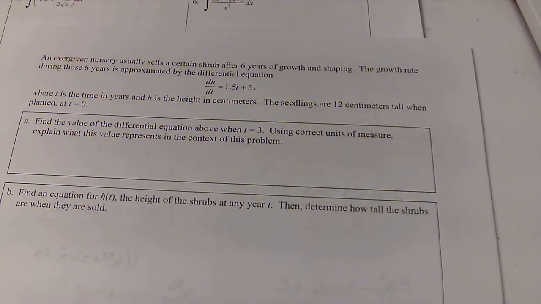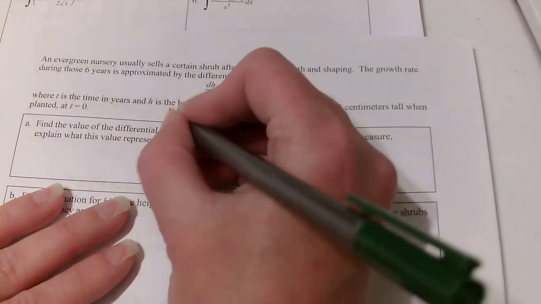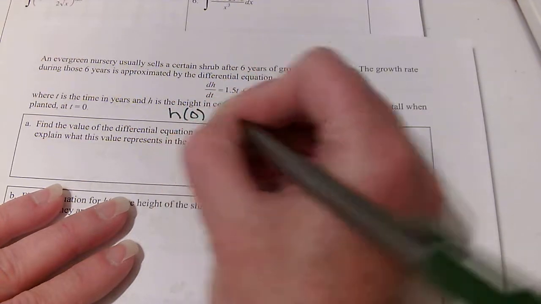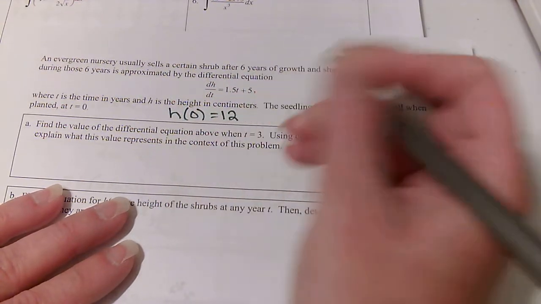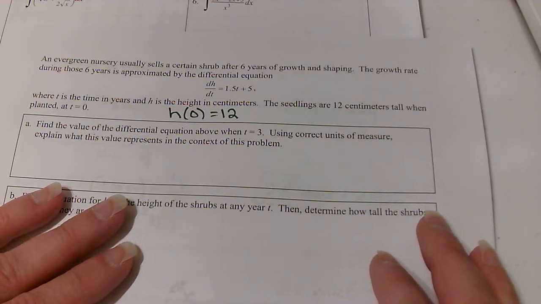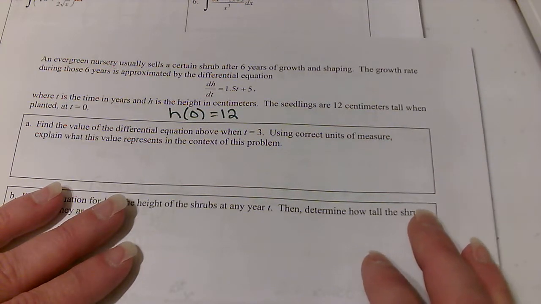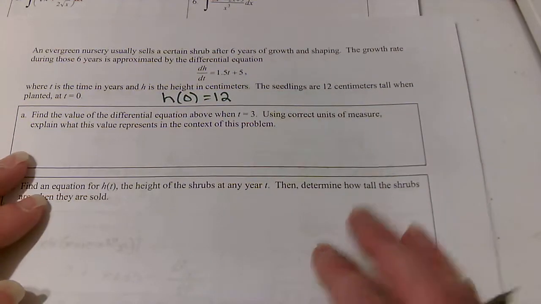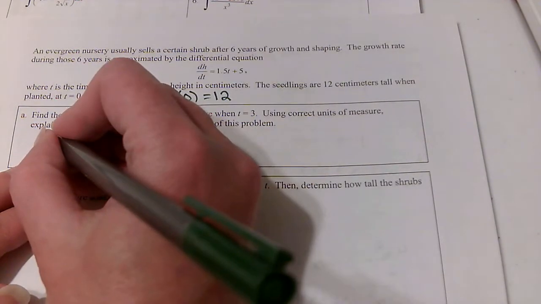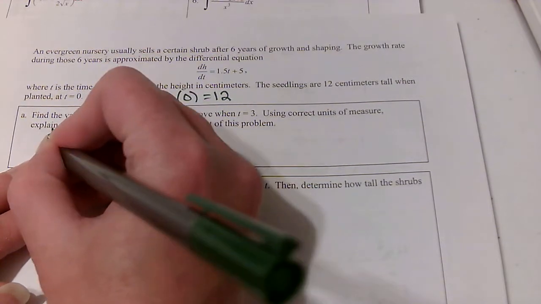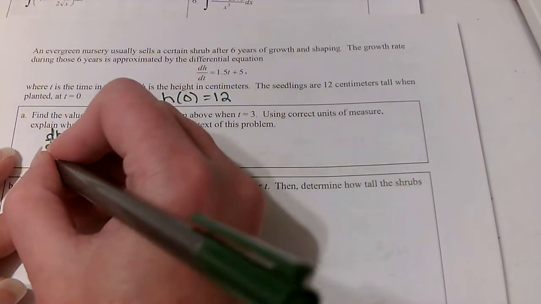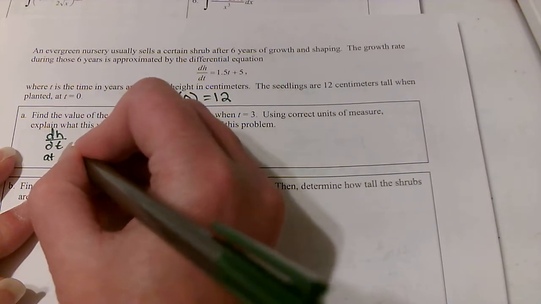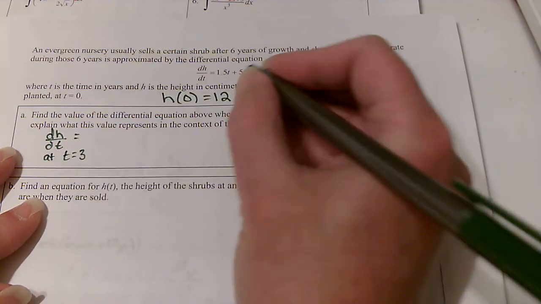They tell us the seedlings are 12 centimeters tall when planted at time 0. That means that the original height at 0 is 12. We've got an initial condition, which is awesome. Then it says to find the value of the differential equation above when time is 3. In other words, to figure out dH dt at t equals 3. So we're just going to plug 3 in.